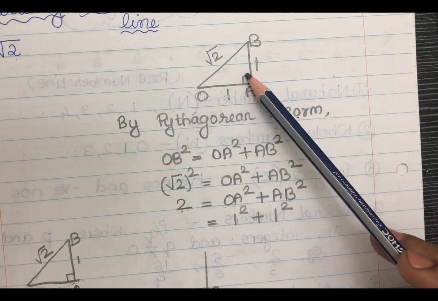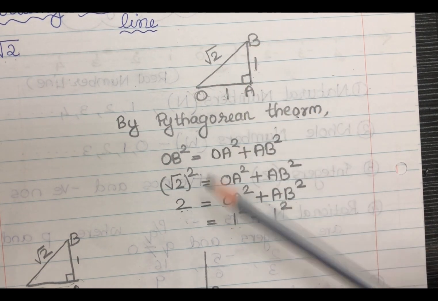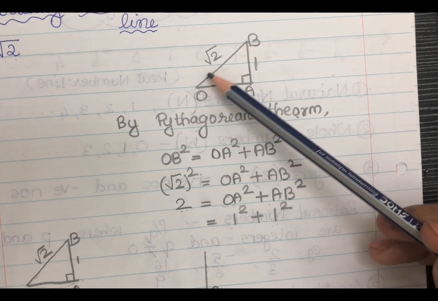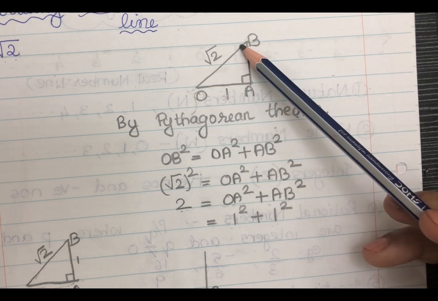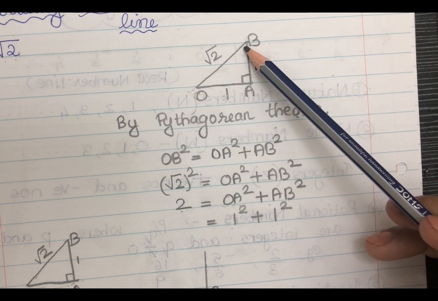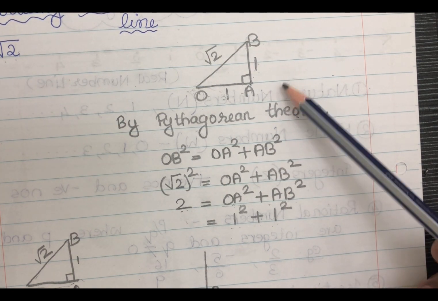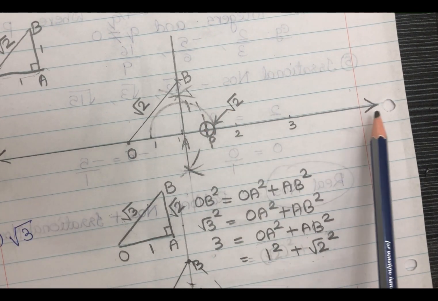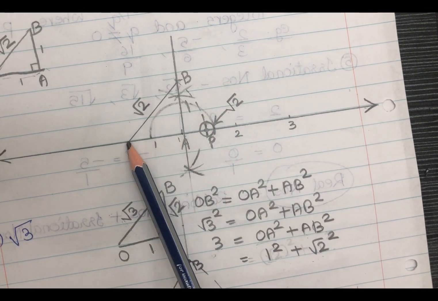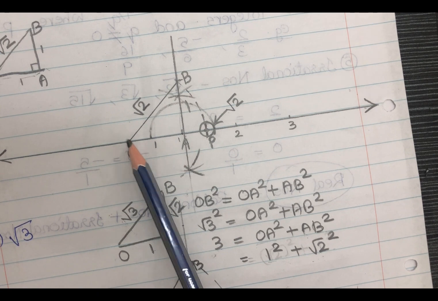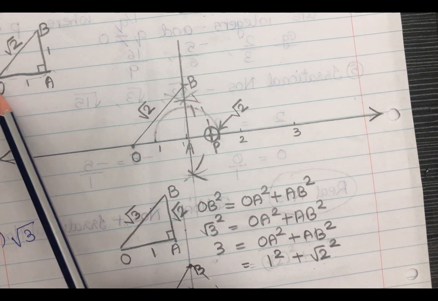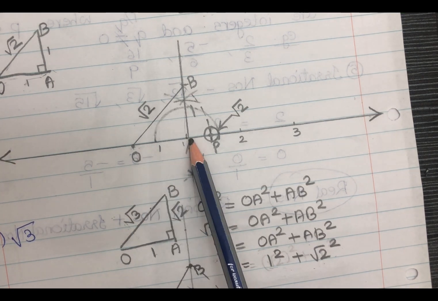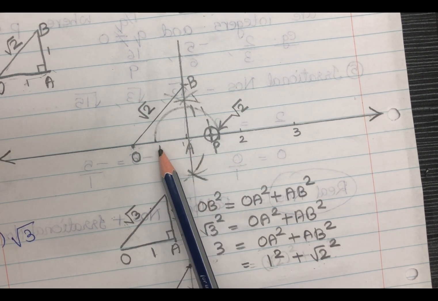Now we'll plot this triangle on the number line, so that we get the hypotenuse, and once we get the hypotenuse, we can easily take the measurement using a compass and plot it on the number line. We draw a number line and mark the origin as O, and OA as 1 unit.